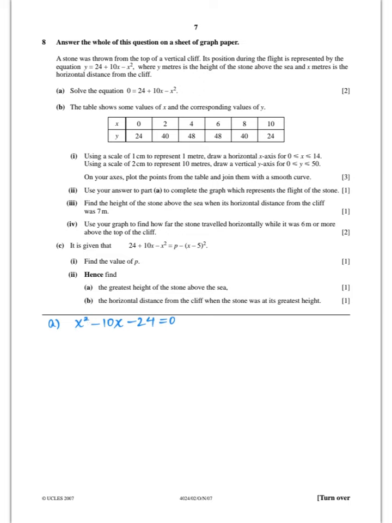Now we need to simplify it, which we can do by splitting the middle term. It will be x squared minus 12x plus 2x minus 24 equal to 0. So x(x minus 12) plus 2(x minus 12) equals 0. Then you can take x minus 12 common, and the leftover part is x plus 2, equal to 0. Equate both of them, so you get x equals 12 and x equals negative 2.